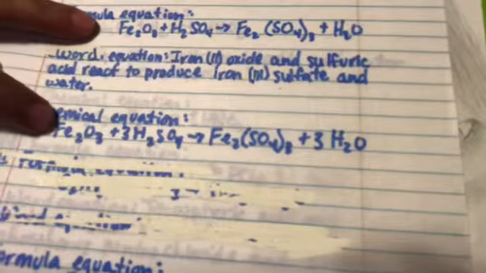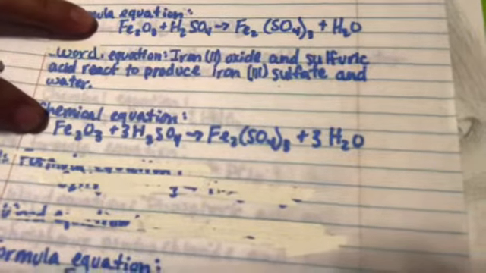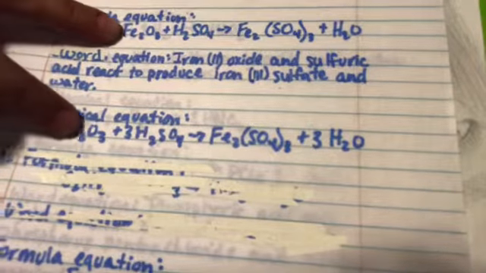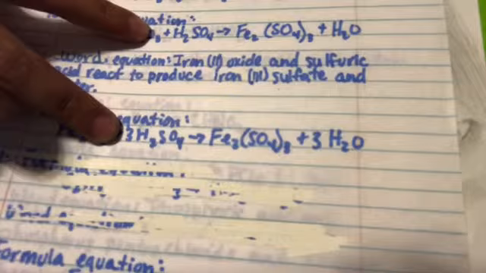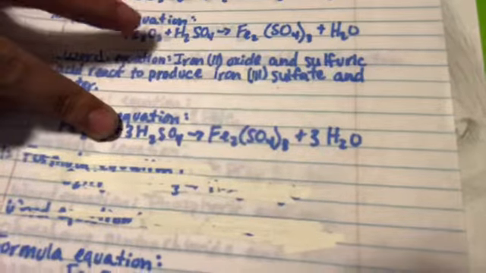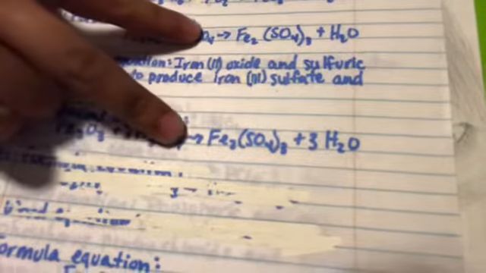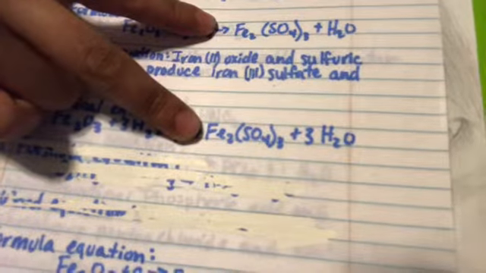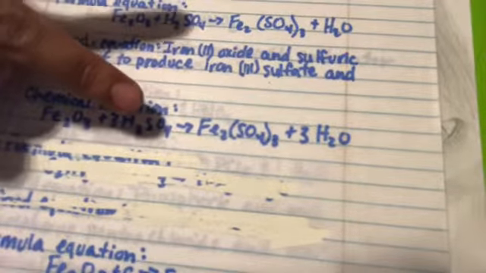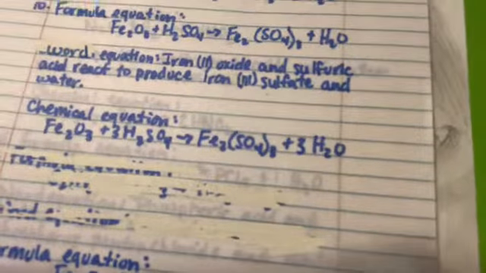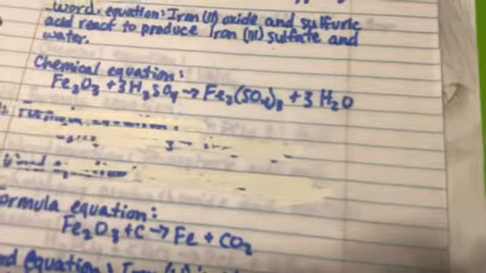So we have here the iron oxide stays the same. We have 3 of the sulfuric acid, and then to produce iron 3 sulfate and the water, we're going to need 3 of the water, so it can balance out from the reactants to the product side.